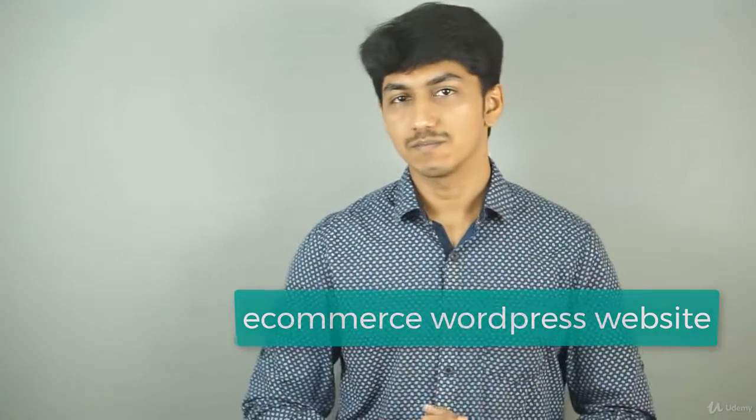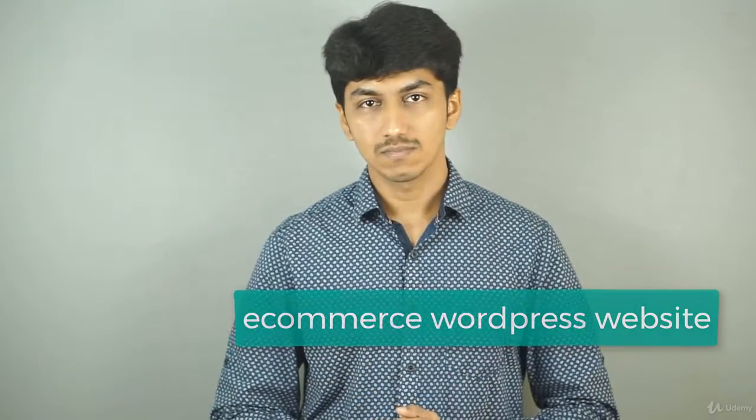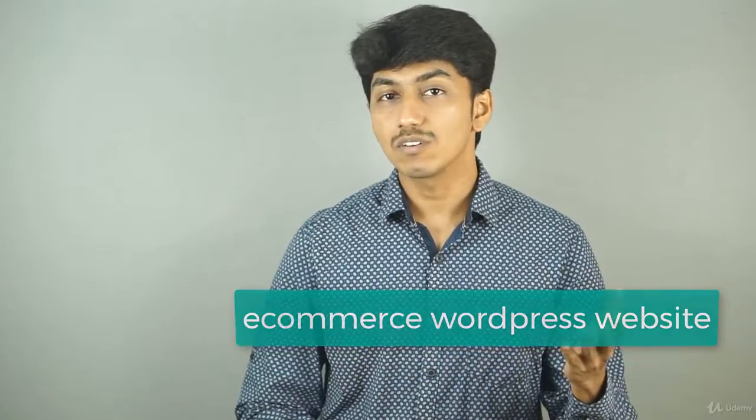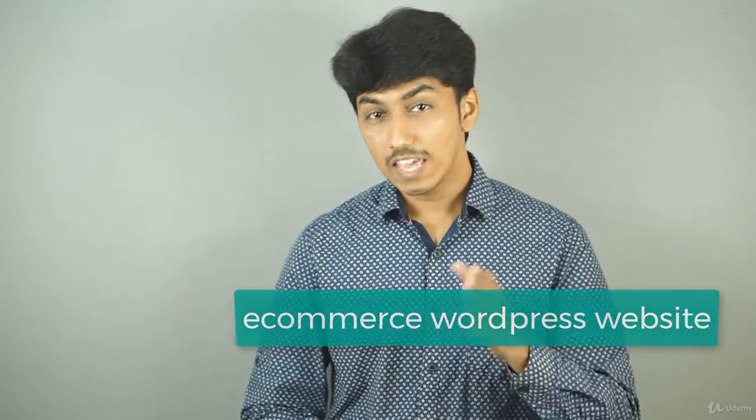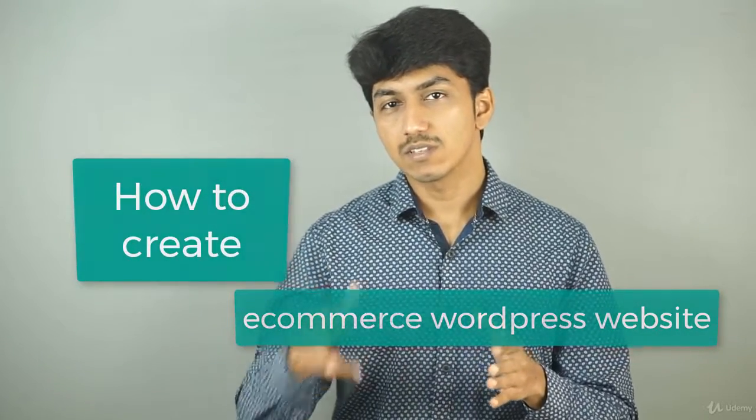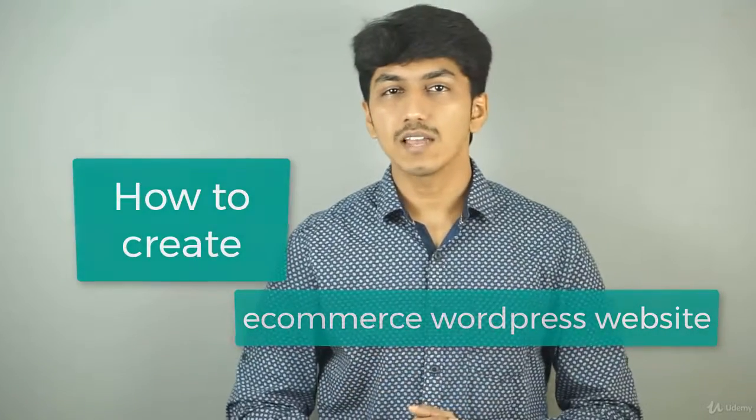The last category of long tail keyword is general long tail keywords. Here comes an example for a general long tail keyword. E-commerce WordPress website. This keyword has three words. This is neither an informational nor a transactional long tail keyword. Whereas if you add how to create in front of this e-commerce WordPress website, then it becomes an informational long tail keyword because you're trying to acquire information, that is how to create. So all long tail keywords which start with how to can be categorized as informational, and if it has the word buy, then it can be categorized as transactional.